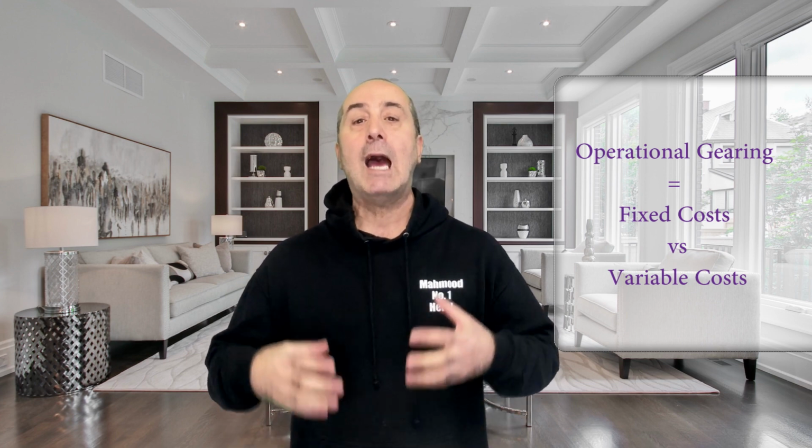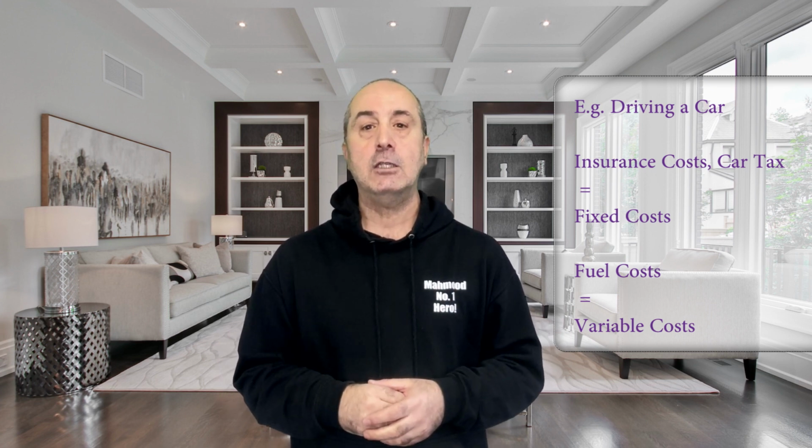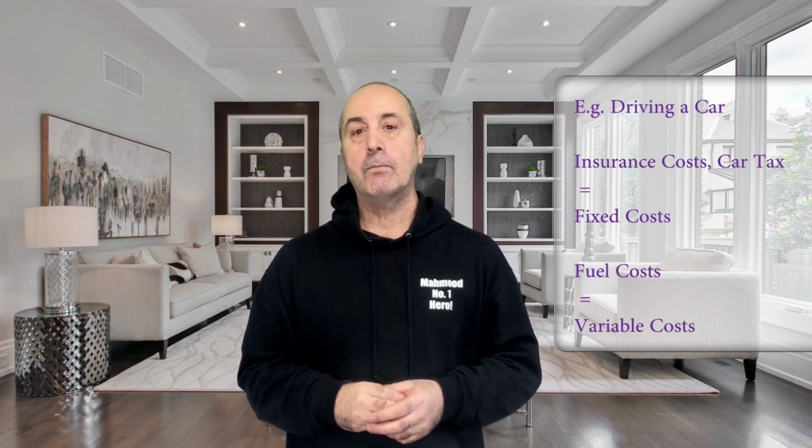Now, fixed costs, as the name would suggest, are constant, they're fixed, and they do not fluctuate over a period of activity. So for example, if you are driving a car, it doesn't matter how many miles you drive that vehicle, the insurance cost will remain unaffected. The car tax remains unaffected as well. Those are fixed costs in the context of driving a vehicle, the activity being the number of miles that you travel.